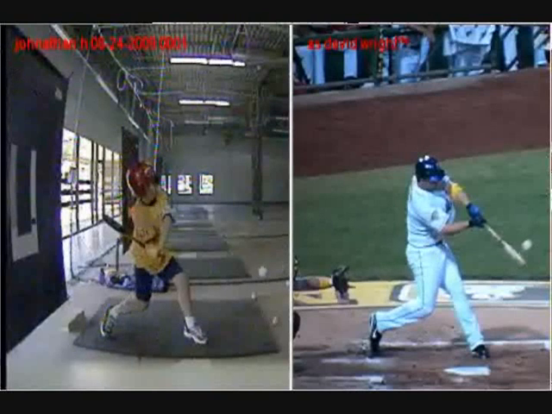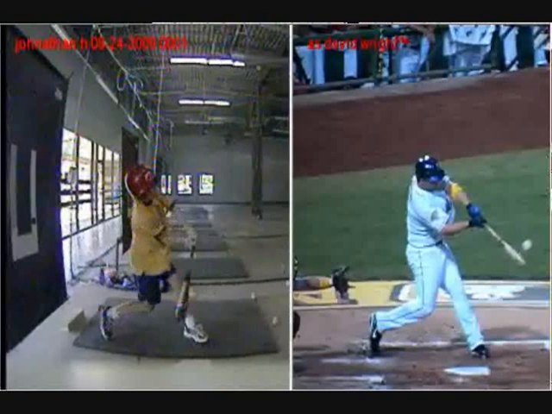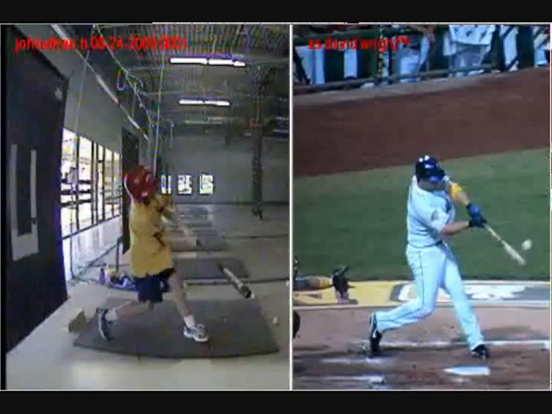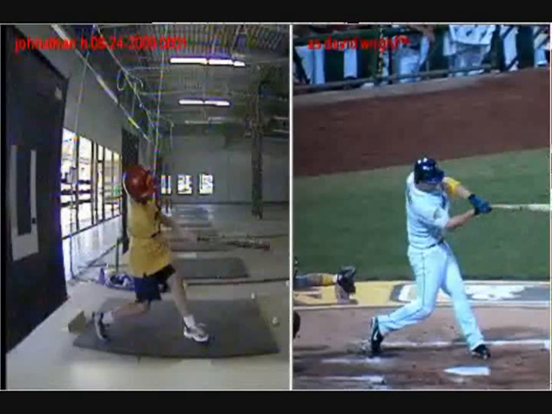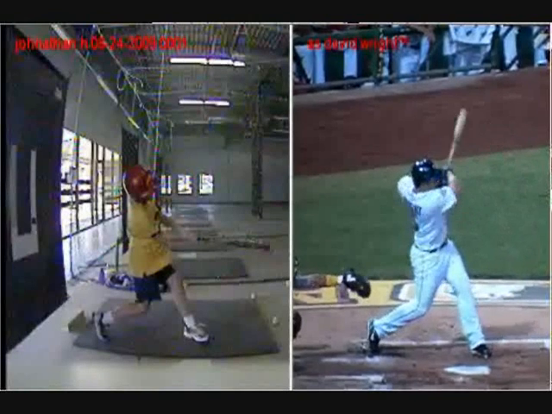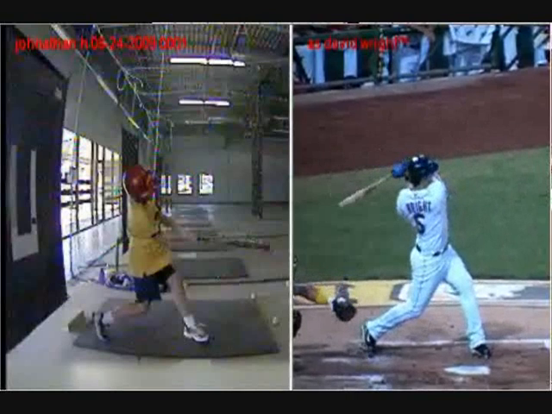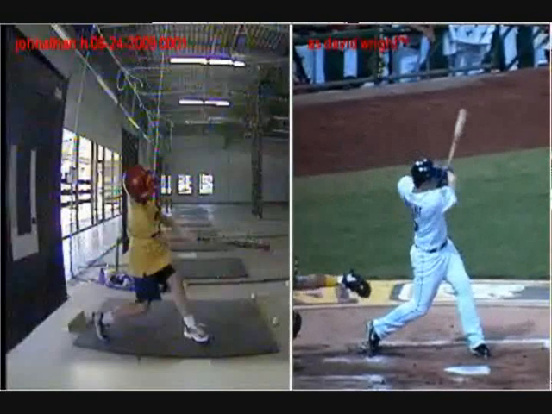When we come to contact right here on an inside pitch, we'll notice we're getting it right there. The only way we're getting it even close to that area of the barrel is because we're slicing our hands through the zone, which is causing us to come off it right there, as an example. And when we see David Wright, we see he's still getting fully extended right there before going into that full rotation on the ball.